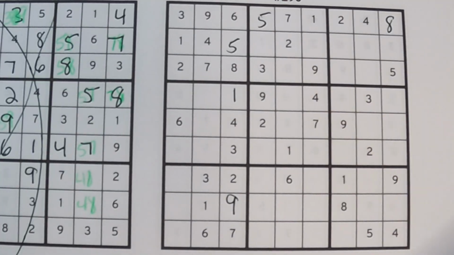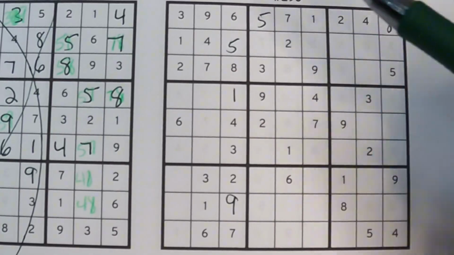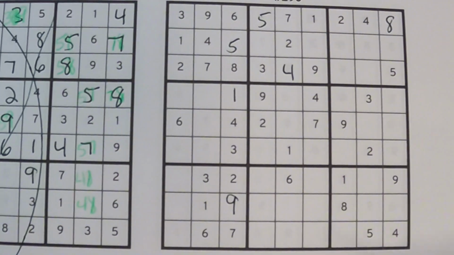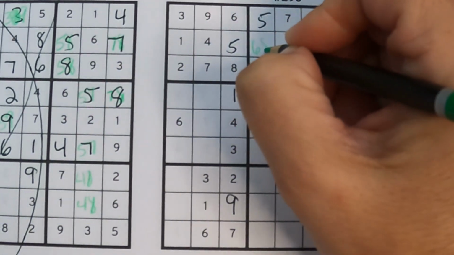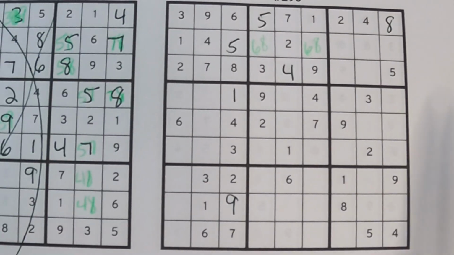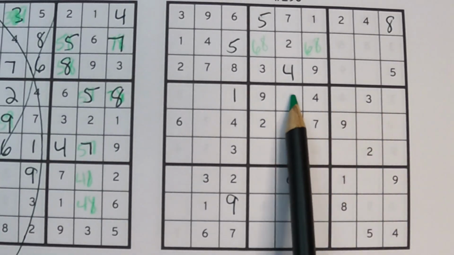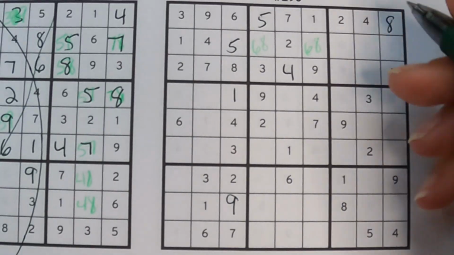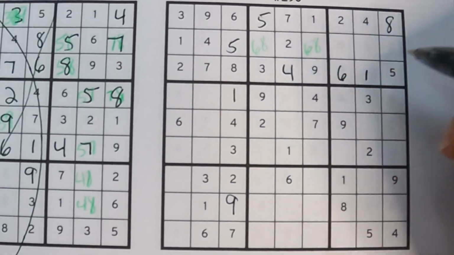For this box now, we're missing 4, 6, and 8. We've got a 4 covering these two boxes, so our 4 must be here, but I don't see any other help. So 6, 8. For this row, we're missing 1 and 6. We've got a 1 here, so 6, 1.